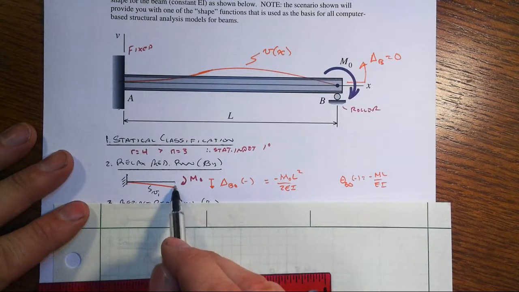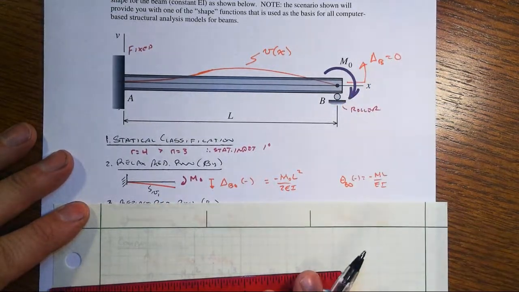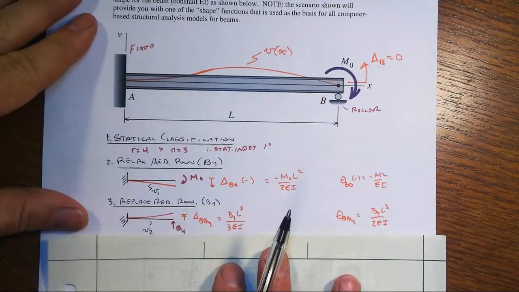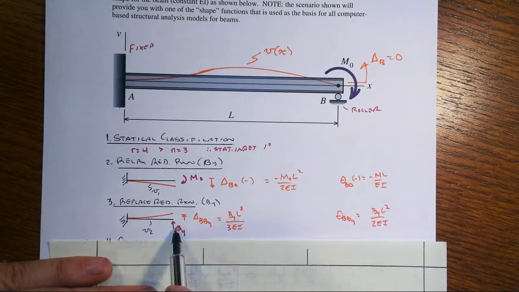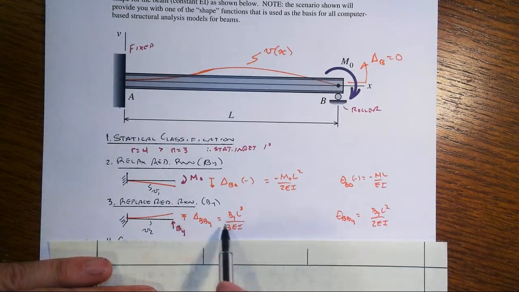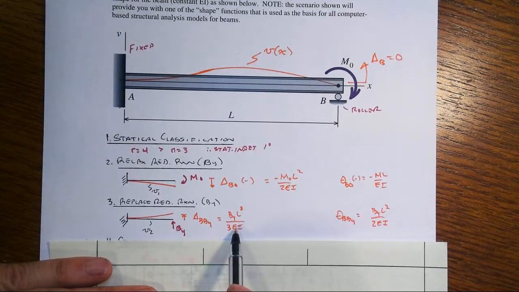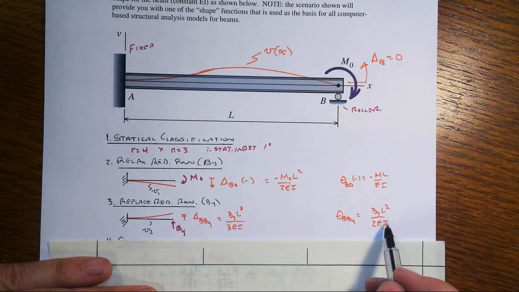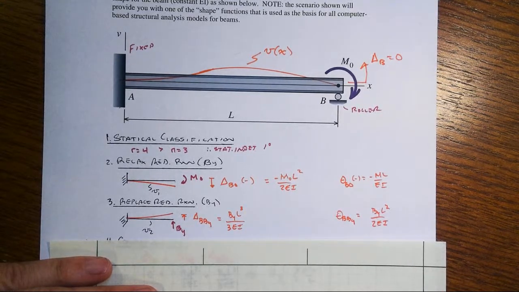Because this is deflected down at the tip, and we violated the condition that at that roller there's supposed to be no displacement at all. So we're going to put that back into place with this unknown value for BY. The model that we're going to use there will tell us that the deflection that happens out there is BY L cubed over 3EI. Again, here's the expression for the rotation in terms of the unknown value of BY.